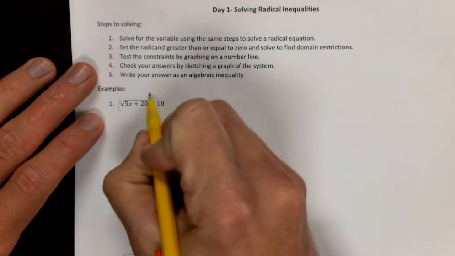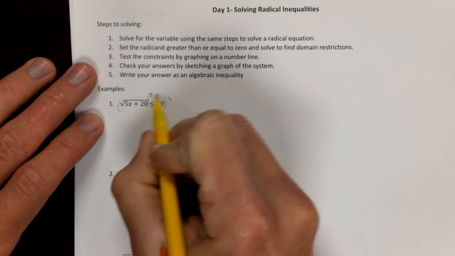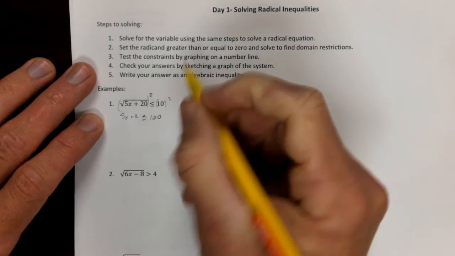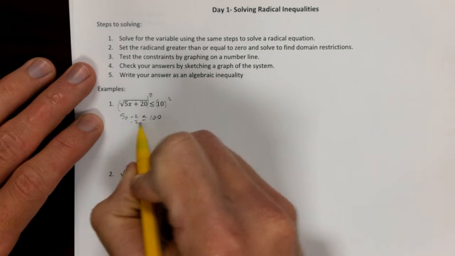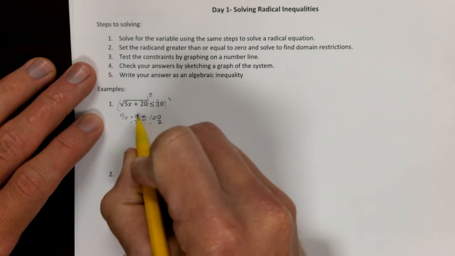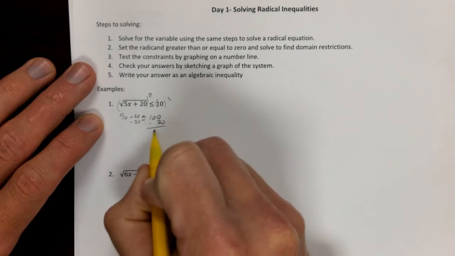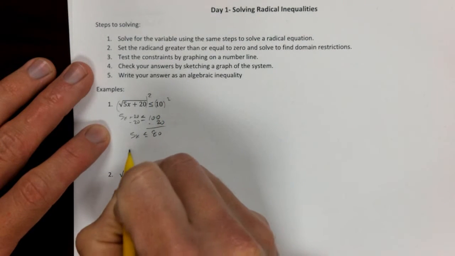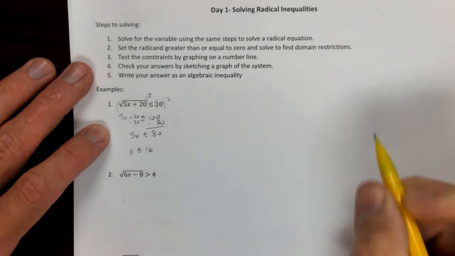We're going to square this side, and square this side. Let's get rid of our square root. So we've got 5x plus 20 is less than or equal to 100. Again, we're solving for x, so let's subtract 20 on both sides. And we get 5x is less than or equal to 80. We divide by 5 and we get x is less than or equal to 16.